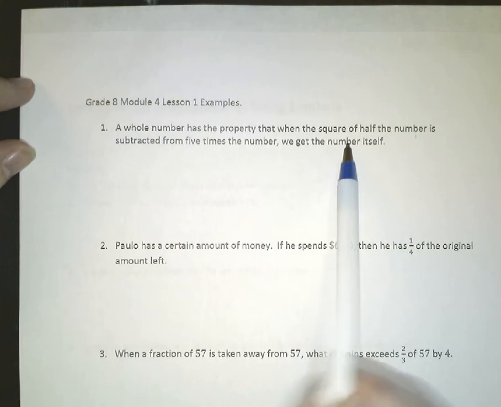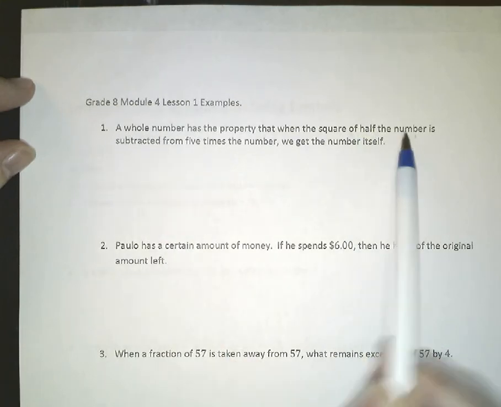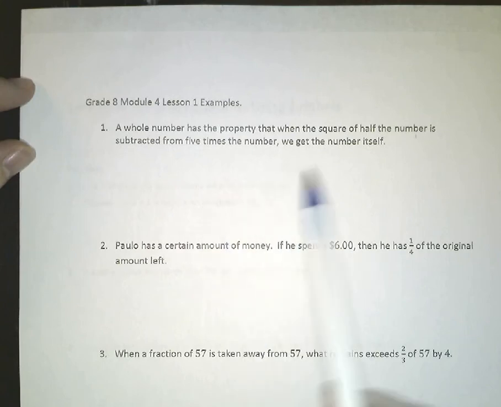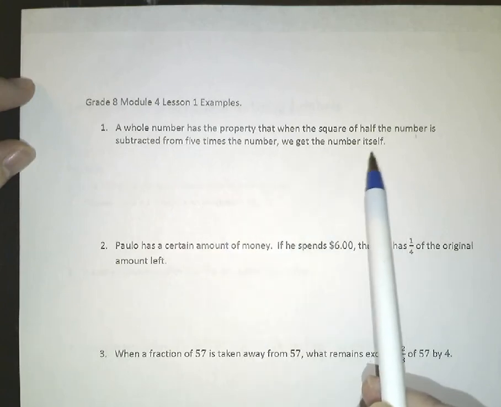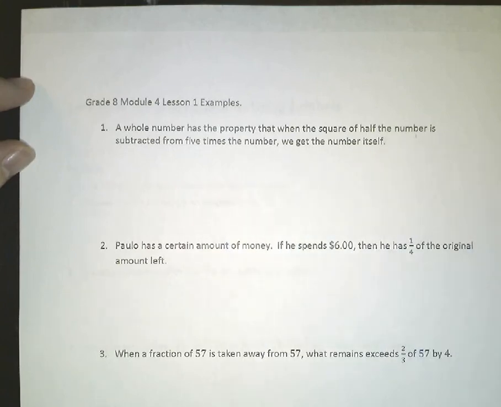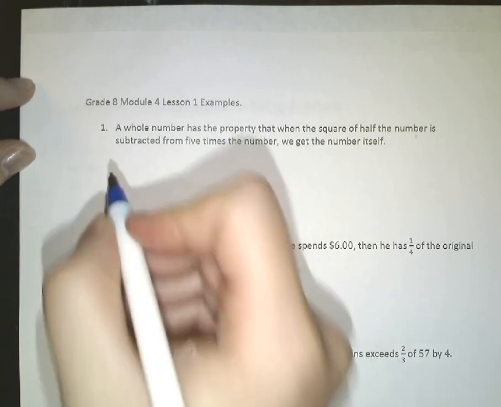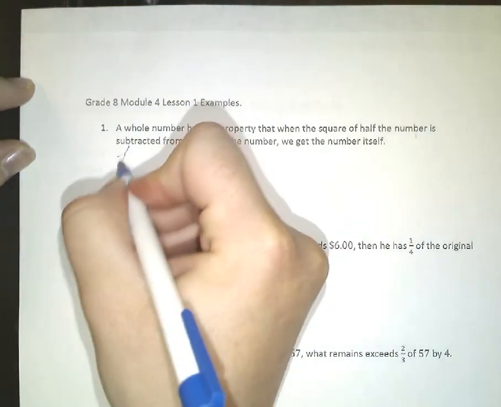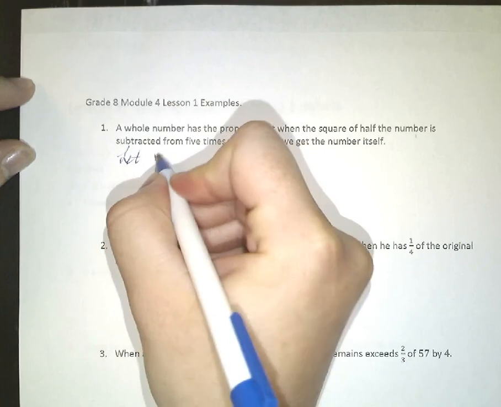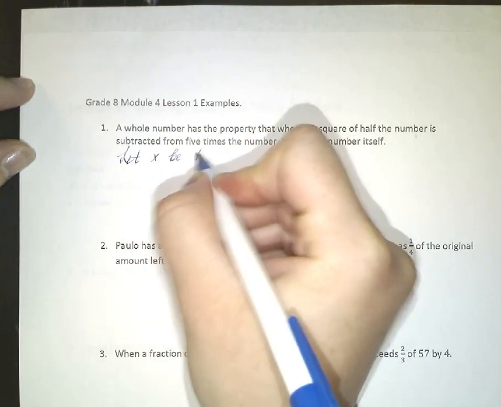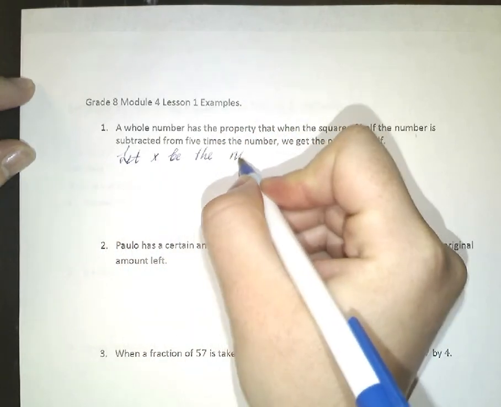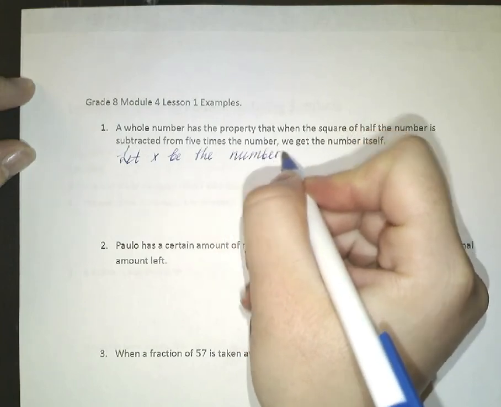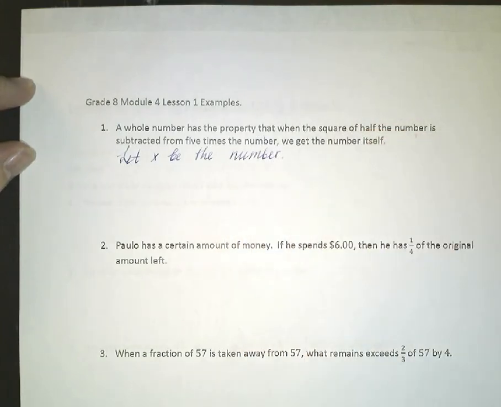That number is a symbol that is used quite often, and we don't know anything about it. So x is going to be the number. We are going to write: let x be the number. Okay, so now we identified the variable.